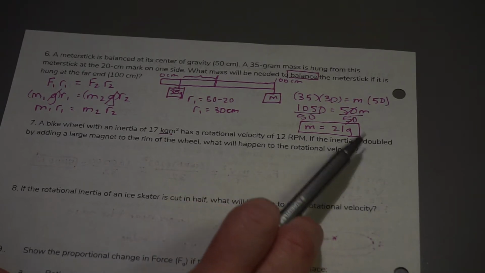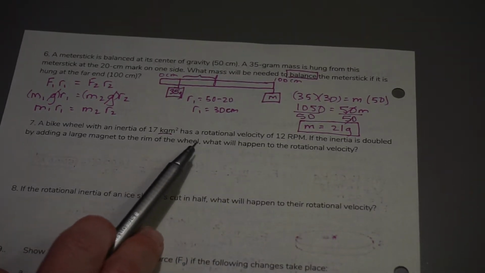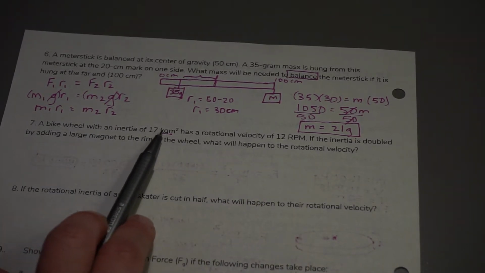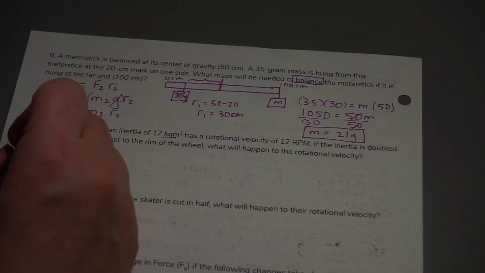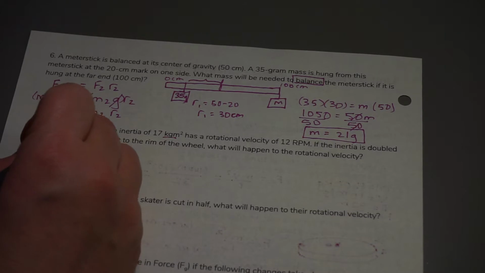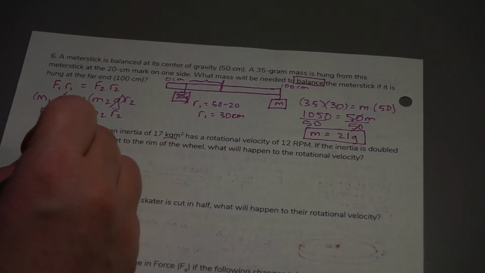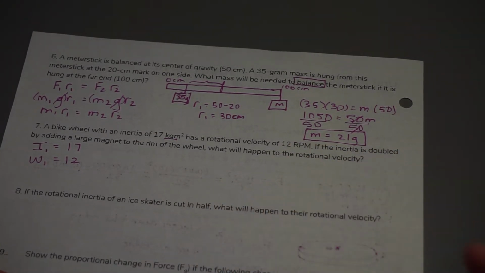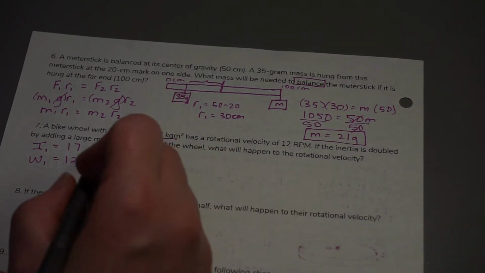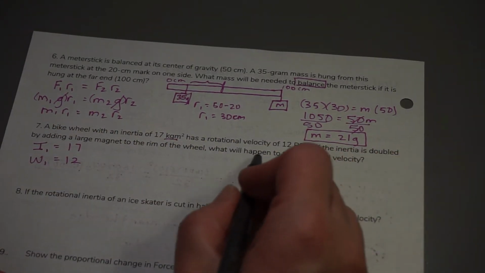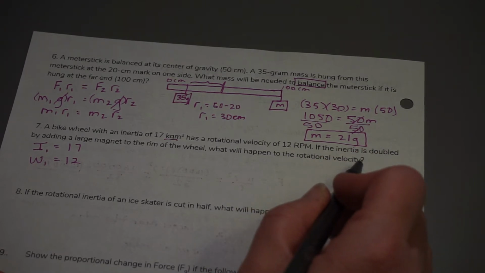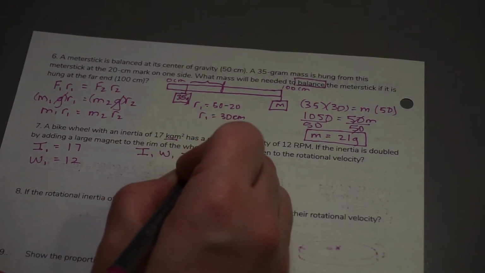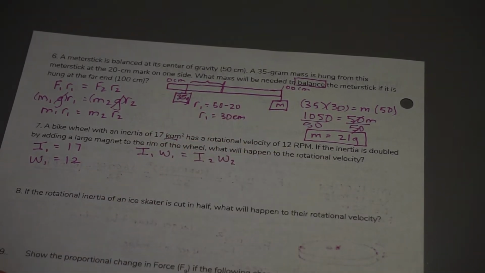If the inertia is doubled by adding a large magnet to the rim of the wheel, what will happen to the rotational velocity? So this problem, they've given us an inertia and they've given us a rotational velocity. Let's just write that down. They tell us that the inertia is doubled by adding a large magnet to the rim of the wheel. So they're giving us another inertia to work with, and they're asking us about another rotational velocity, which means the equation that we're going to use is the conservation of angular momentum.